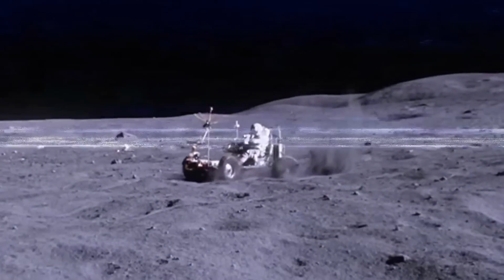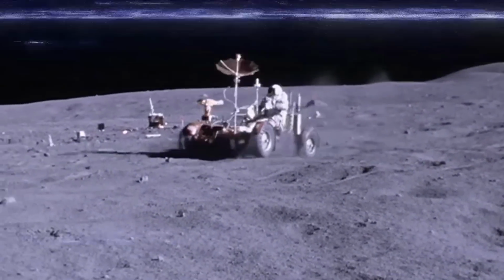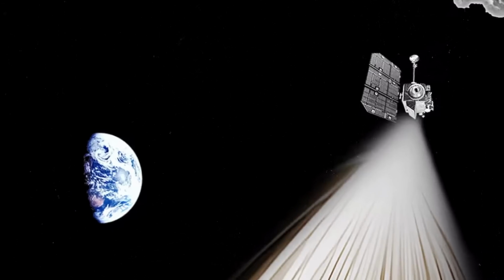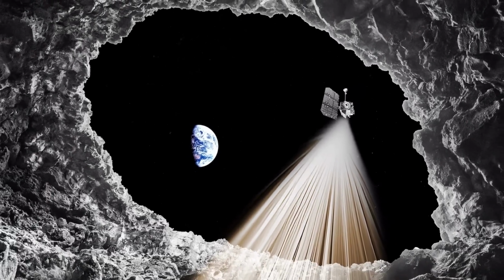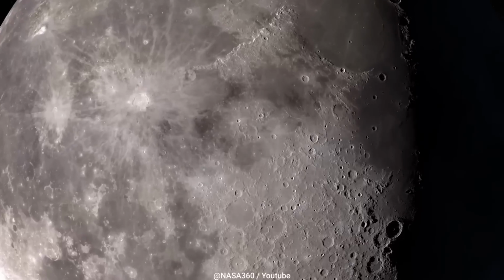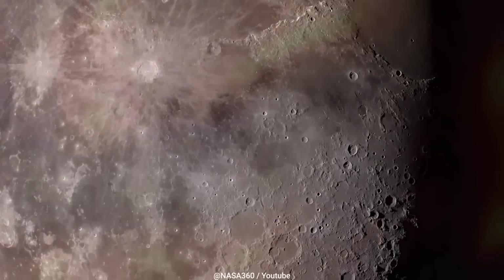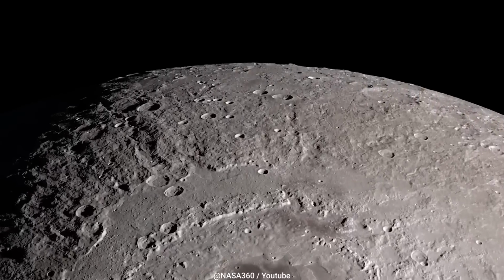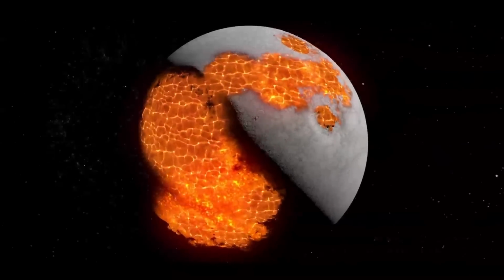There are so many great discoveries we've been making on the moon. Recently, we found some awesome stuff beneath the surface. Massive caves hidden for millions of years. For over 50 years, scientists have suspected that the moon's surface is full of underground tunnels and caves. These are known as lava tubes because they were formed by lava.